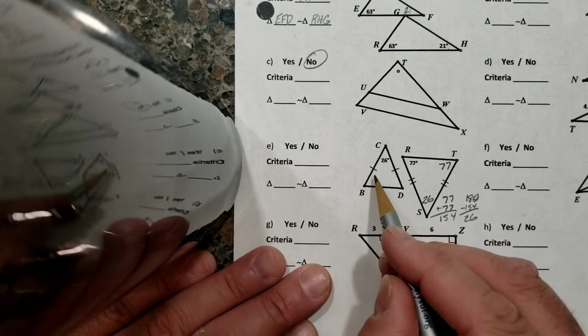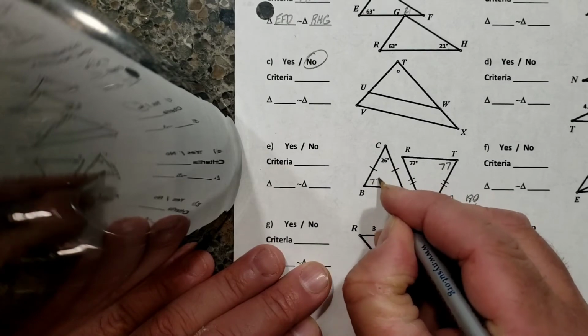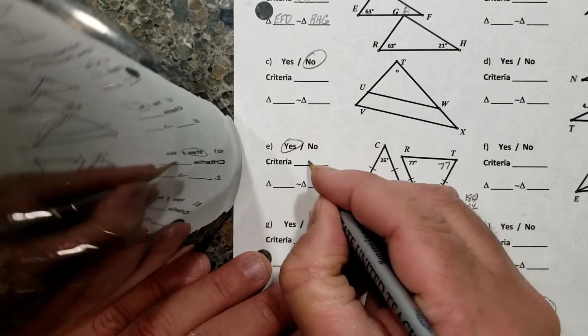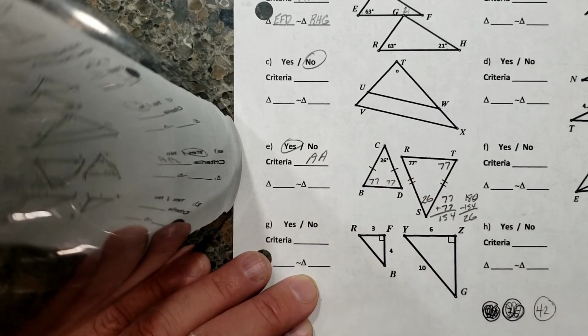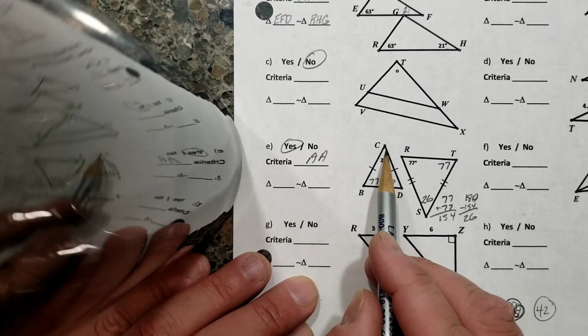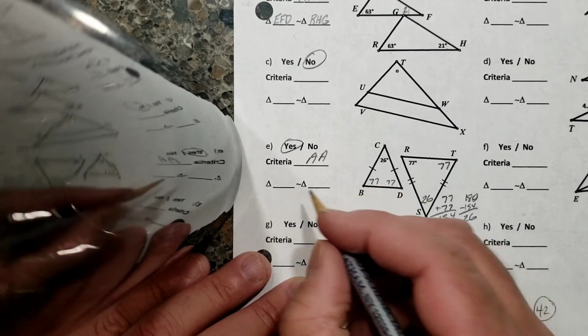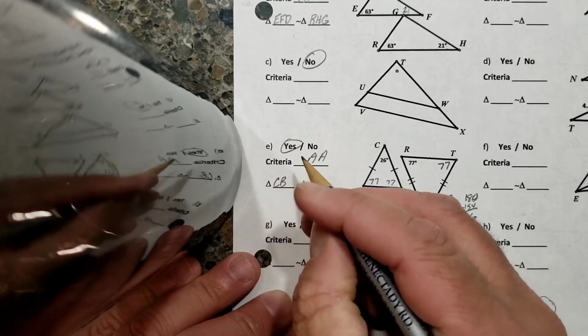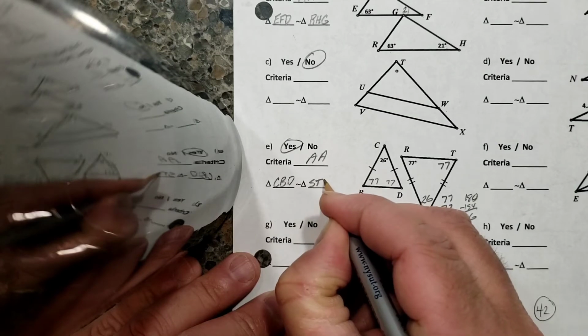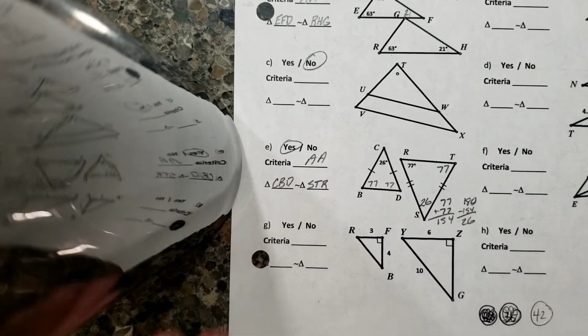Now, because these are isosceles, you're also going to have your 77s here. So this is a yes, angle, angle, okay? And my similarity statement, this C is going to line up with S. So I'm going to do C, B, D, and S, T, R. Okay?